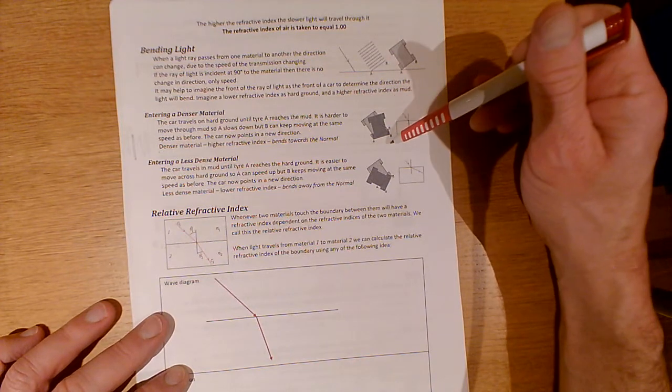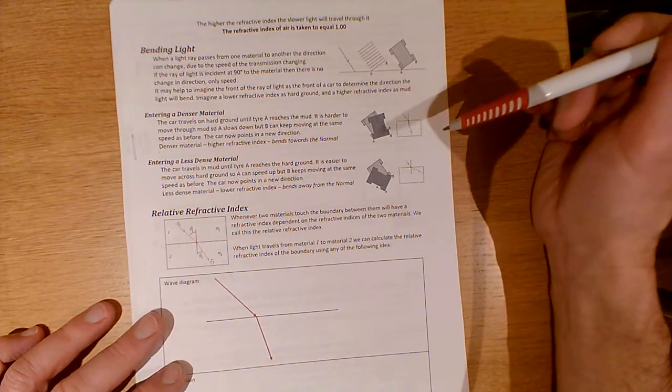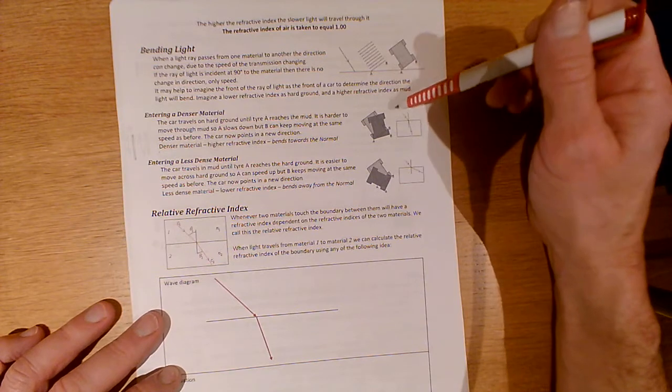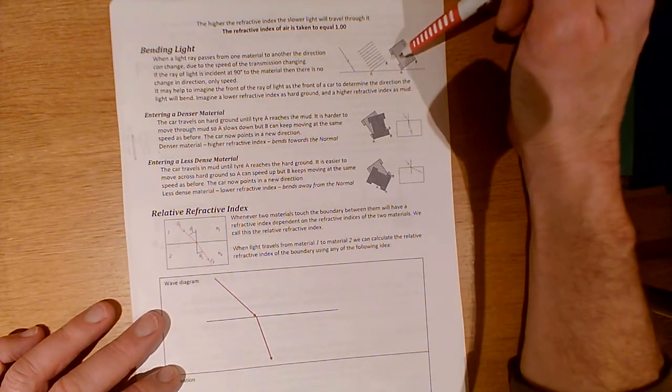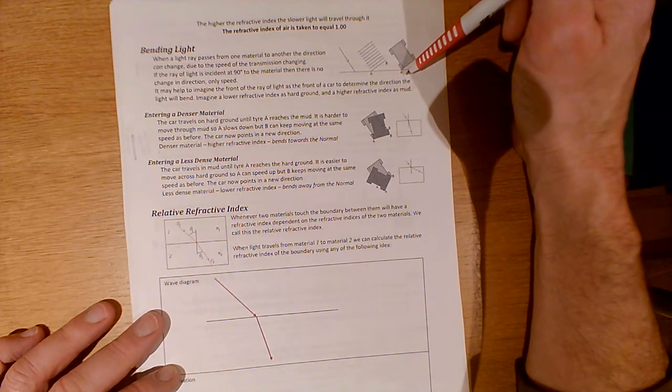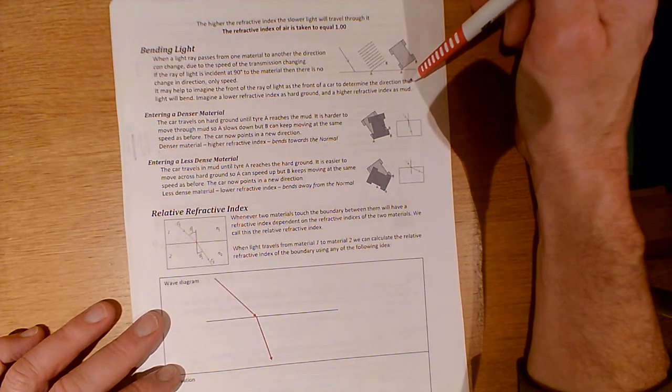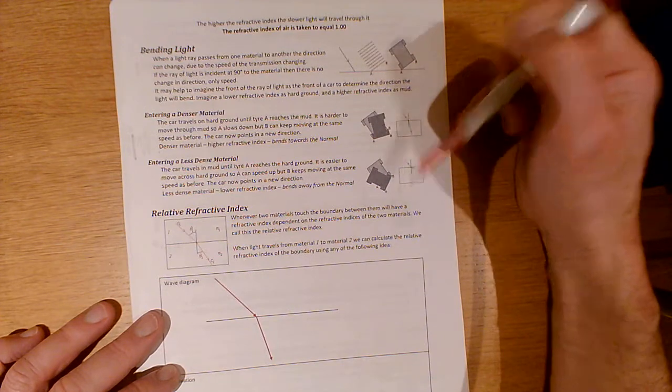Okay, and here's where our spin comes round. If you then come through the mud and come off the other side, or if you're already in the mud and you're coming out of it, you get a grip on the side that hits first, and that speeds up first, so we have a change in direction.